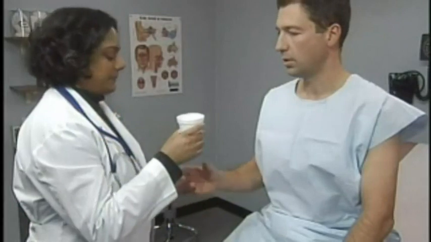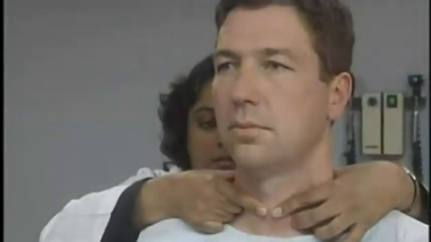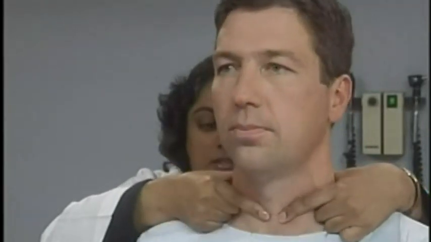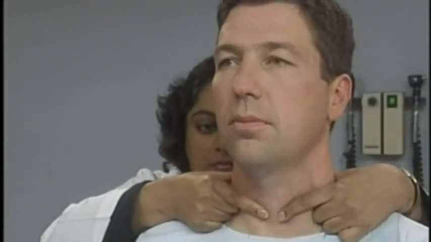You will see the examiner assess a healthy patient. In clinical practice, you may detect the same normal findings, or you may discover normal variations or abnormal findings.